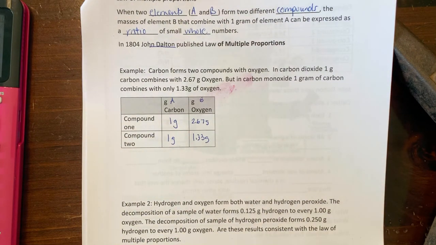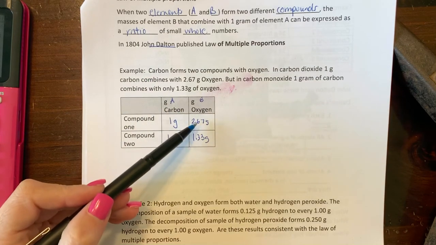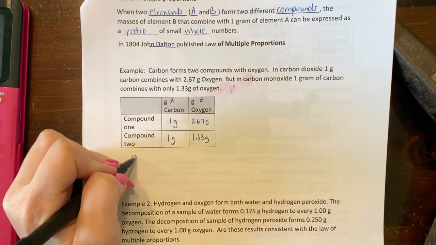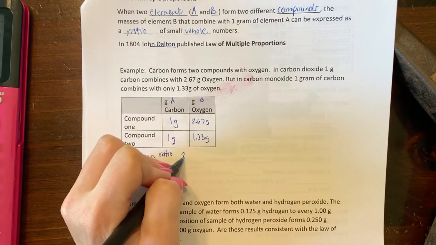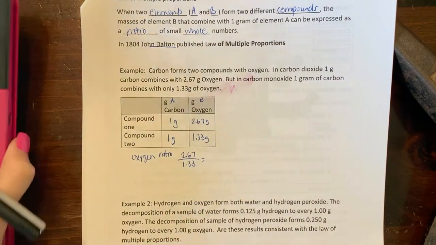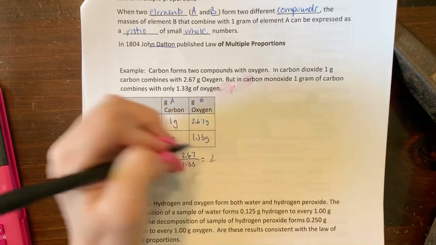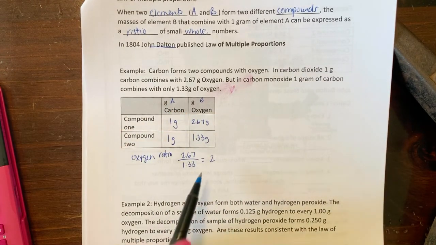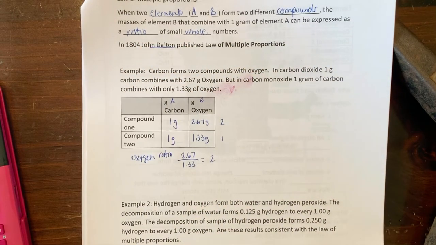So let's see what happens. Here we have the same amount of carbon. When we're doing our multiple proportions, we're going to check out this oxygen ratio. So here, 2.67 divided by 1.33. What is that ratio? 2.67 divided by 1.33. 2. So this compound has twice as much oxygen as this one.